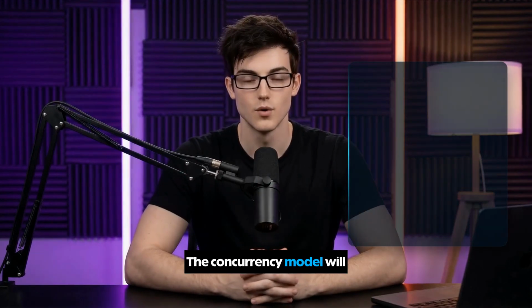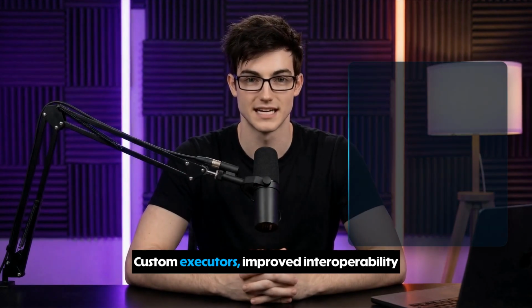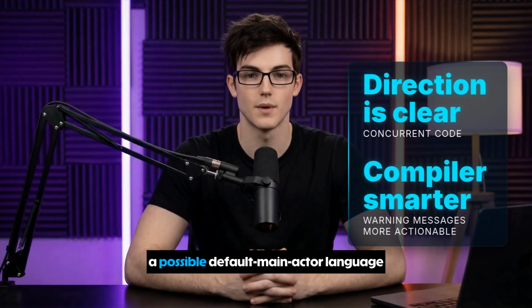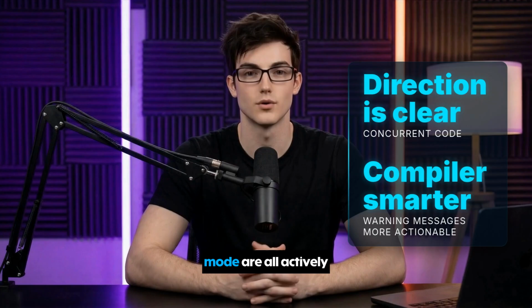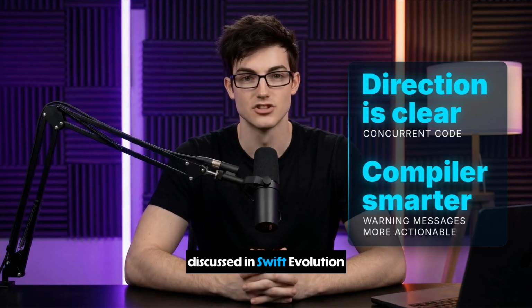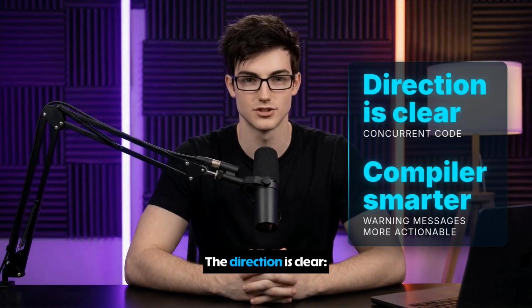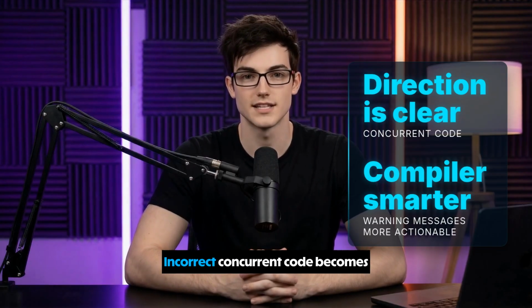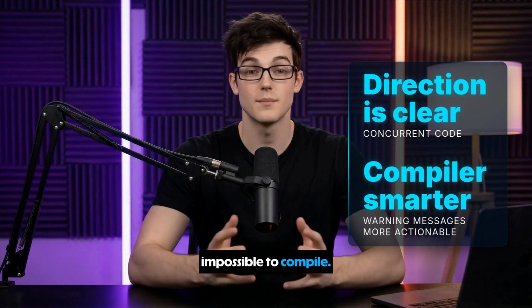The concurrency model will keep evolving. Custom executors, improved interoperability with Objective-C concurrency, and a possible default main actor language mode are all actively discussed in Swift evolution proposals. The direction is clear. Concurrent code becomes the default. Incorrect concurrent code becomes impossible to compile.